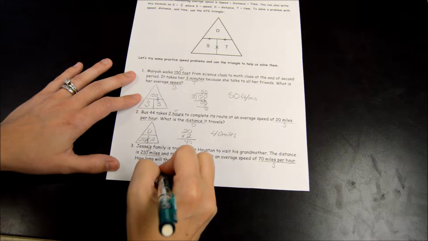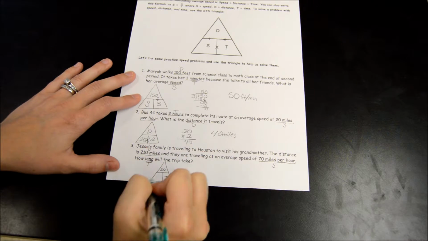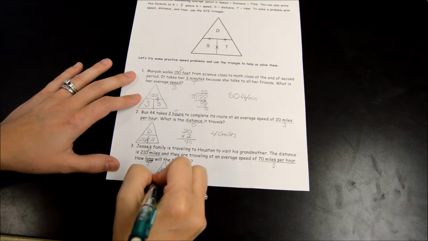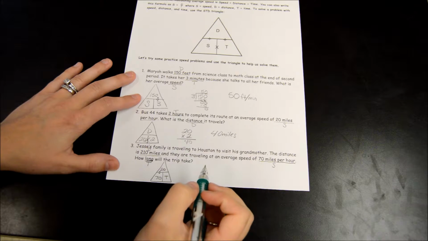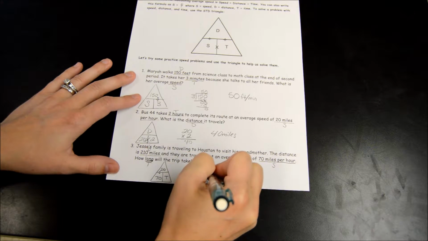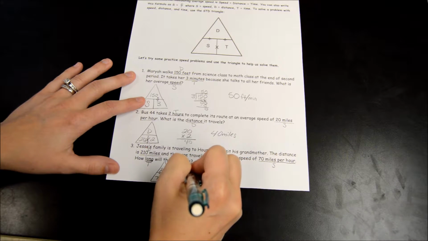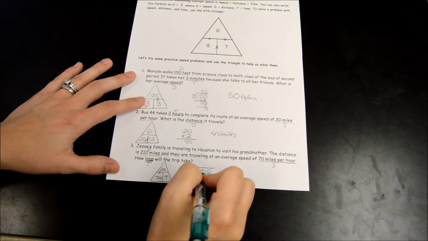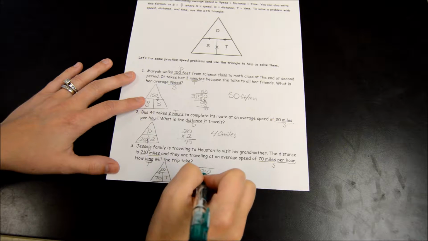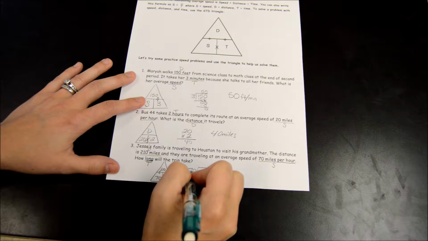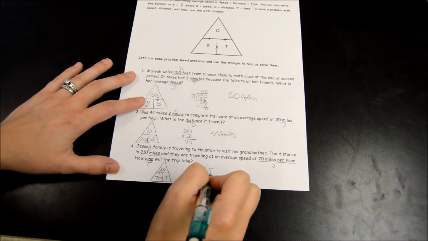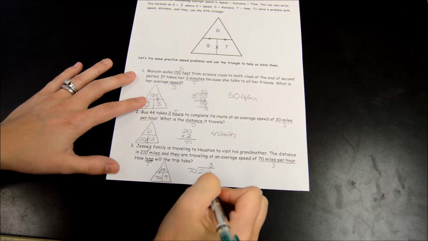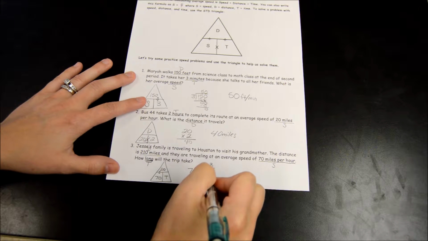Our distance on top is 210, and our speed was 70. Again, top and bottom, we're going to divide. All right, so 210 divided by 70. All right, so 70 cannot go into 2. 70 cannot go into 21. 70 can go into 210. How many times? 3.